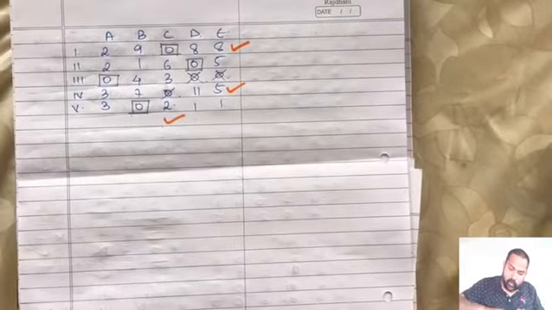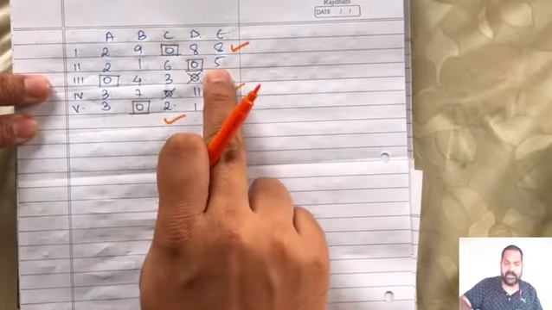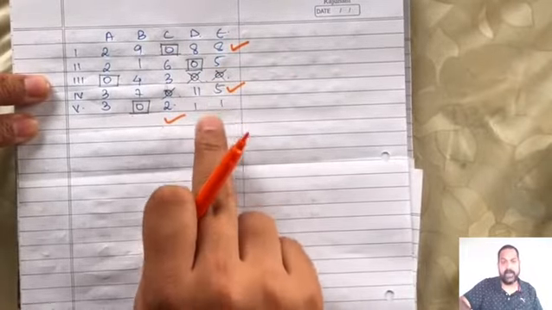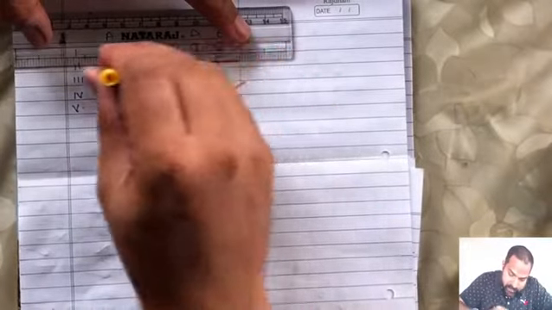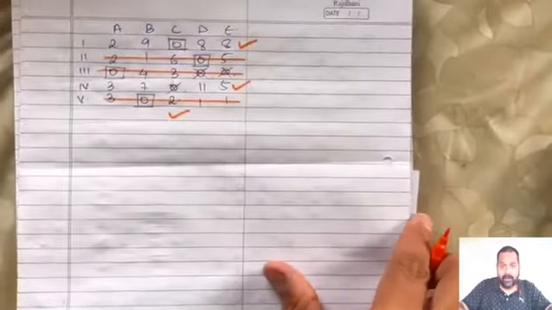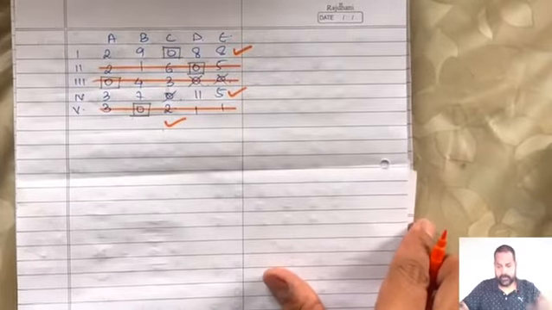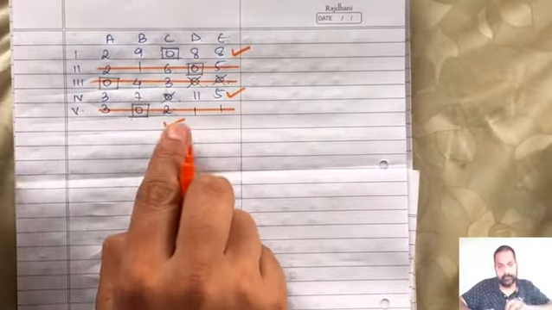So if you look at the rows, this one is unmarked, this one is unmarked, and this one is unmarked. So let me draw lines through these unmarked rows. And marked columns. There is just one marked column.